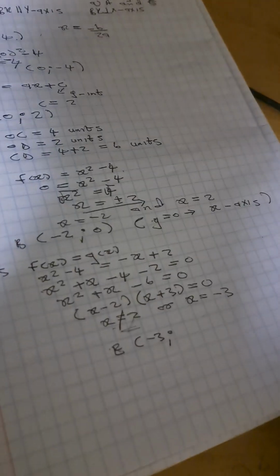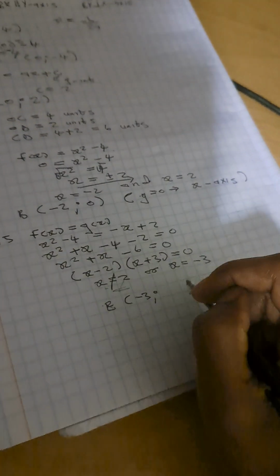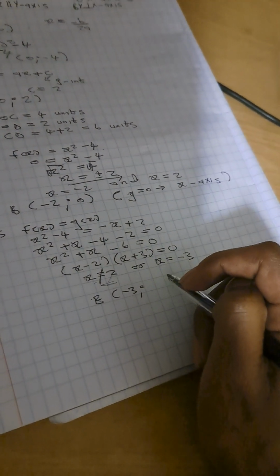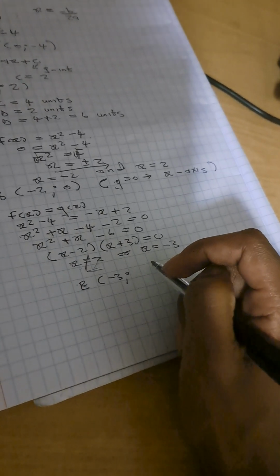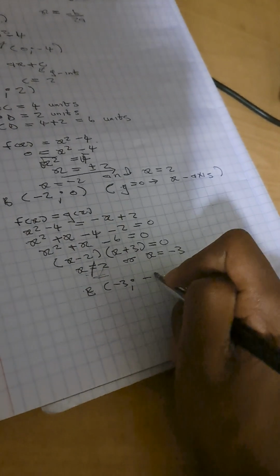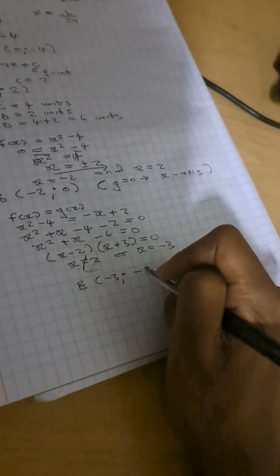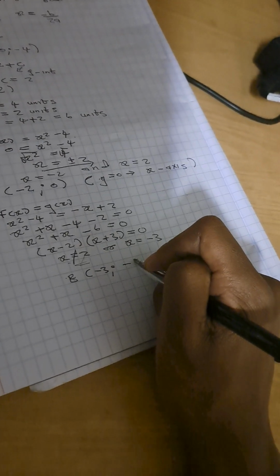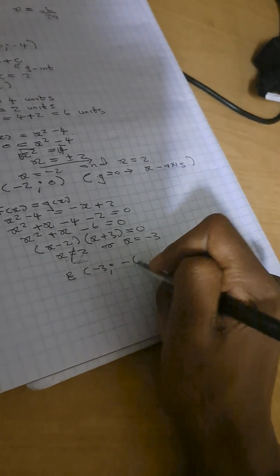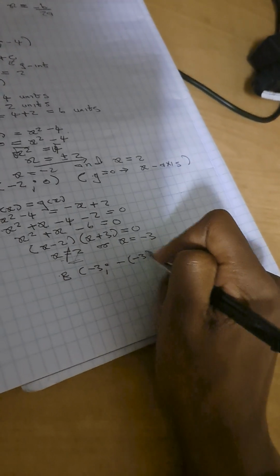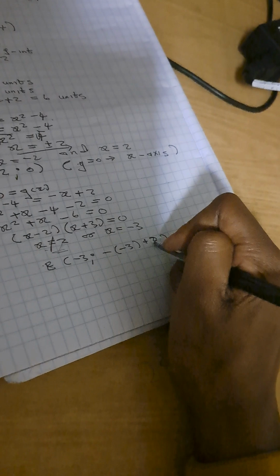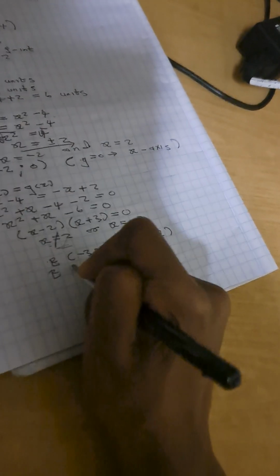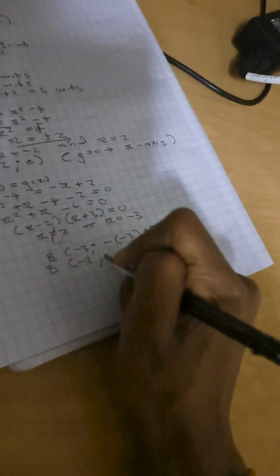So now we're going to look for the y value. For the y value, you can go for the quadratic equation or the linear equation. I like the linear equation because it's quite simple. It's not going to be complicated. It's not going to bring any drama. So we plug in -3 plus 2, right? These are the coordinates of E.